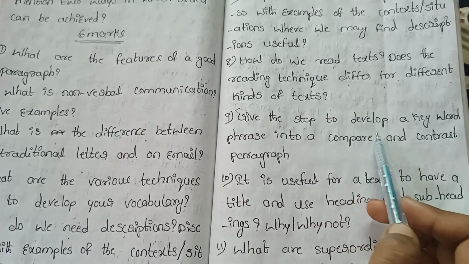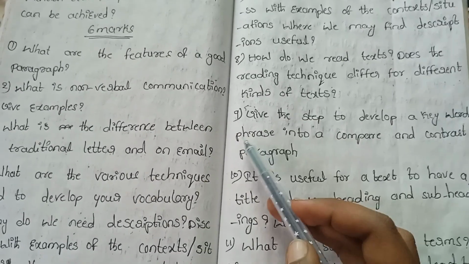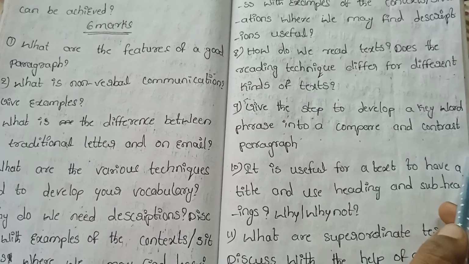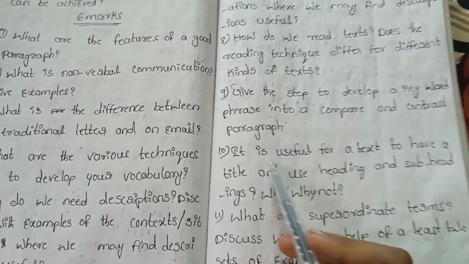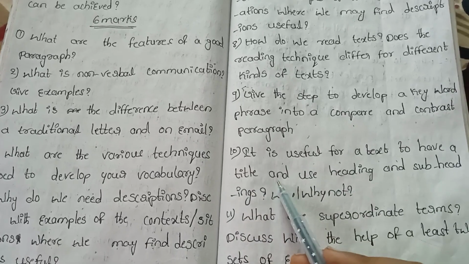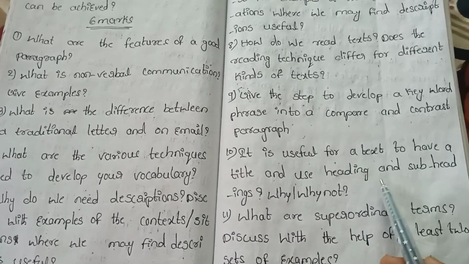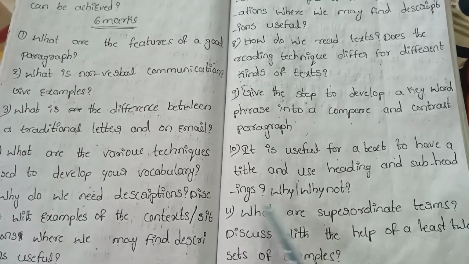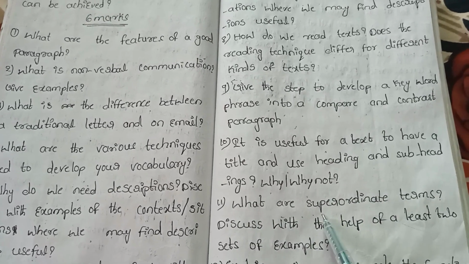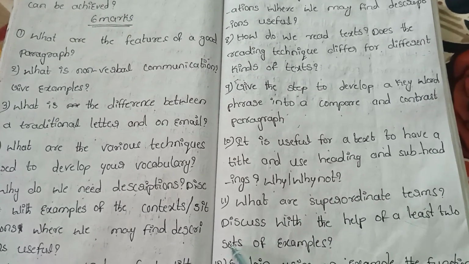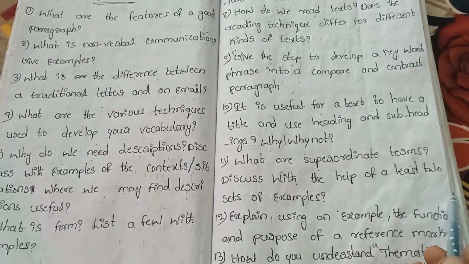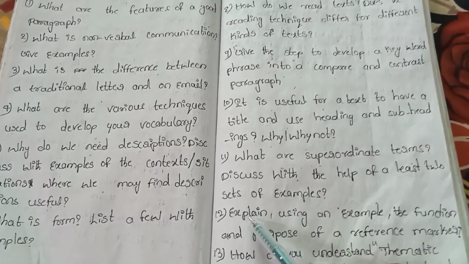Give the steps to develop a keyword phrase into a compare and contrast paragraph. It is useful for a text to have a title and use headings and subheadings. Why? Why not? What are superordinate terms? Discuss with the help of a list two sets of examples.